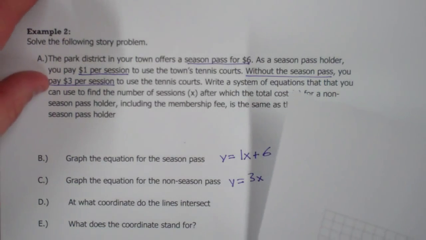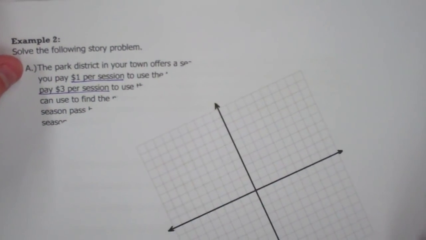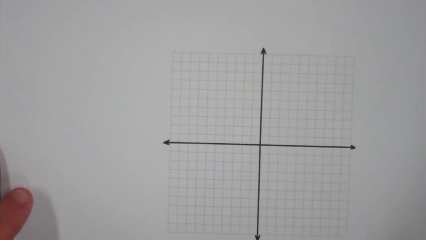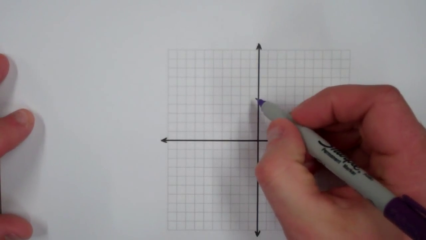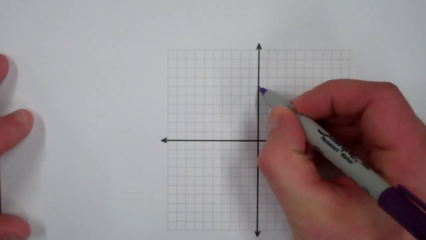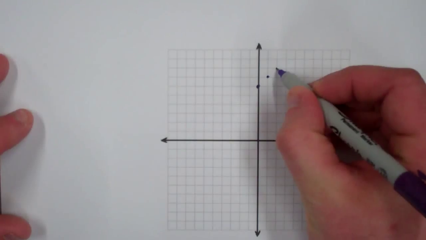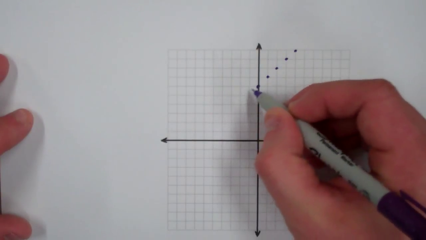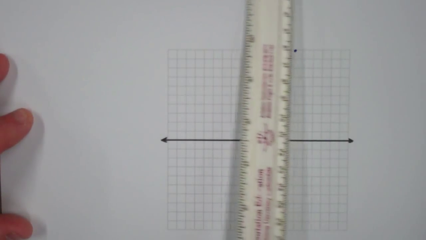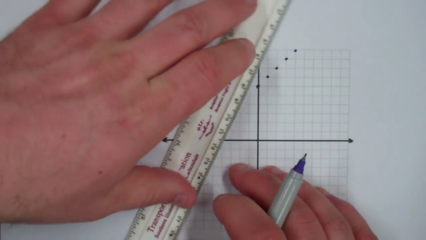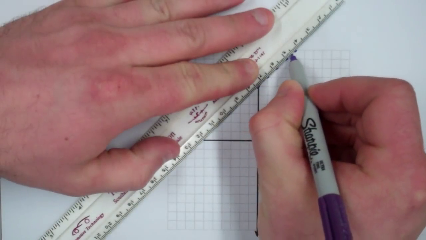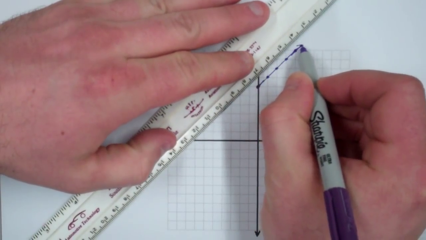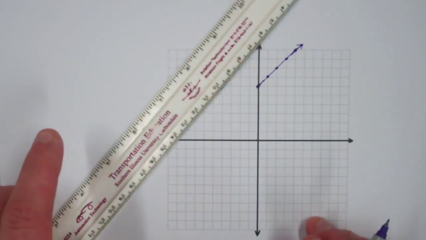So we'll get out our graph, and let's see here. The first equation is going to be y is equal to x plus 6. So we're going to go up to 6 here, and then our slope is 1. I'm not even going to bother with this negative stuff over here, just because we know that x is the number of sessions that you went, and you can't go to any less sessions than none. So a negative number here wouldn't make any sense for x.